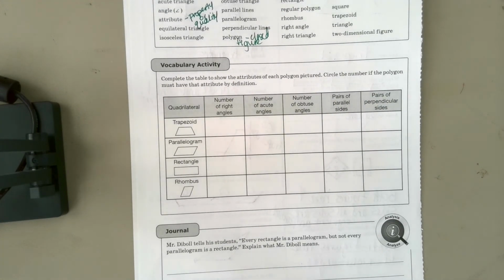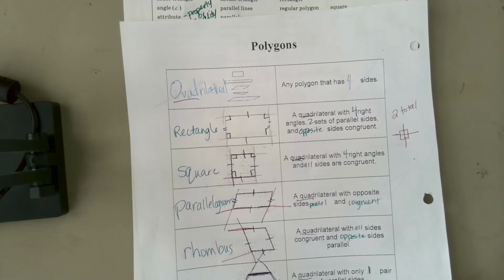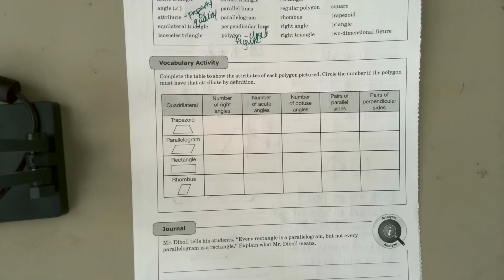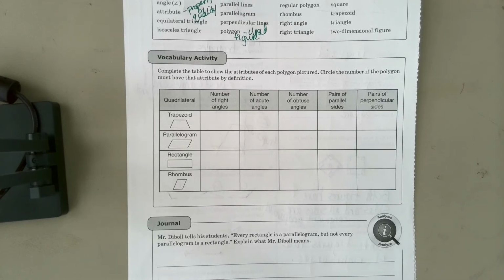Okay. All right. So, vocabulary activity. This activity is very similar to this polygon sheet. So a lot of the stuff that we have already discussed on this will be right here for you to fill out. Okay. So it says complete the table to show the attributes of each polygon pictured. Circle the number if the polygon must have the attribute by definition. So what I would like you to do is hit pause on this video and fill it out to the best of your ability. And then when you have finished filling it out, you can come back and check and make sure that your table is correct.